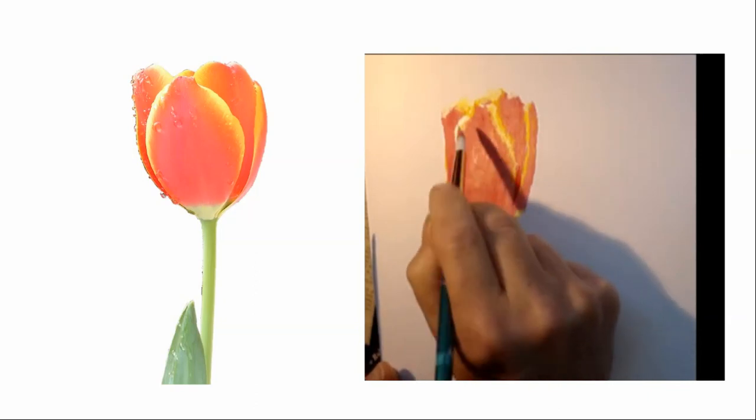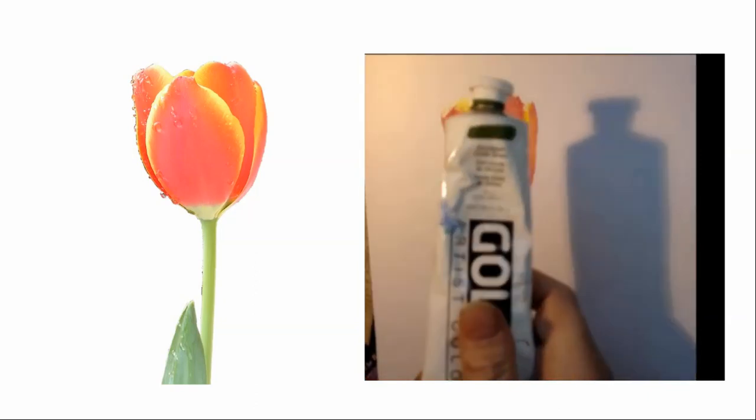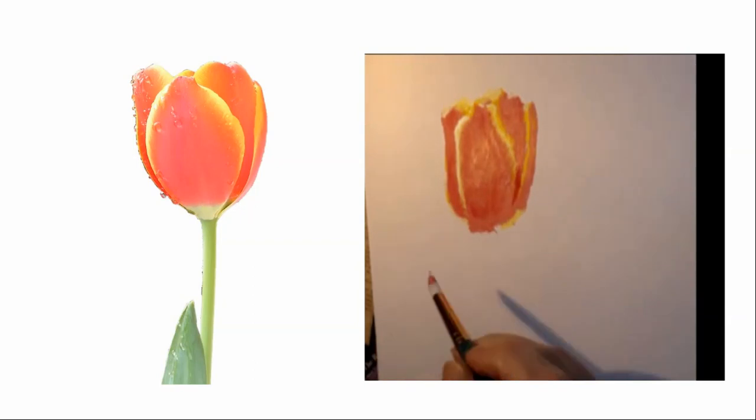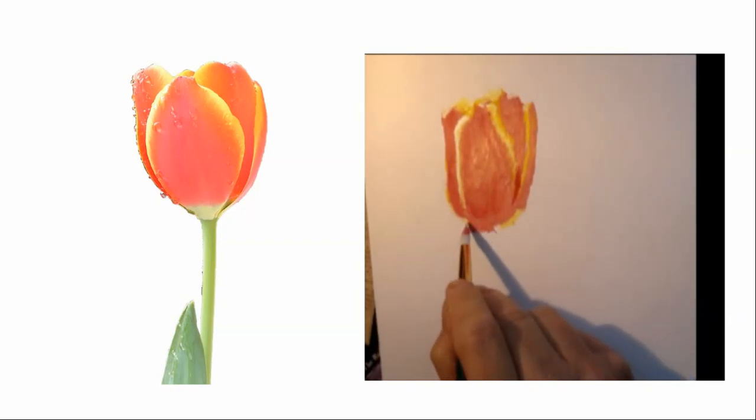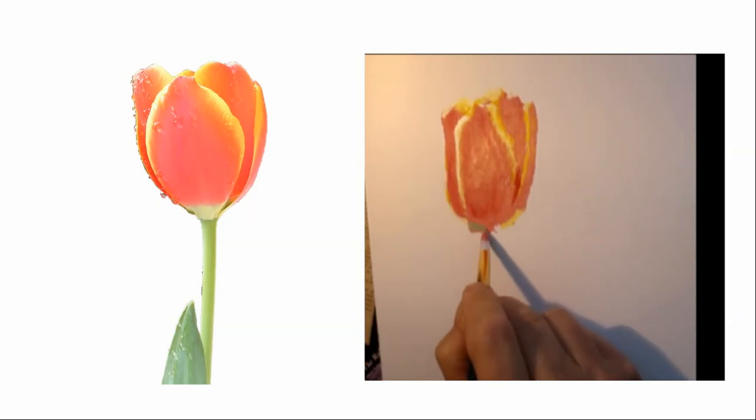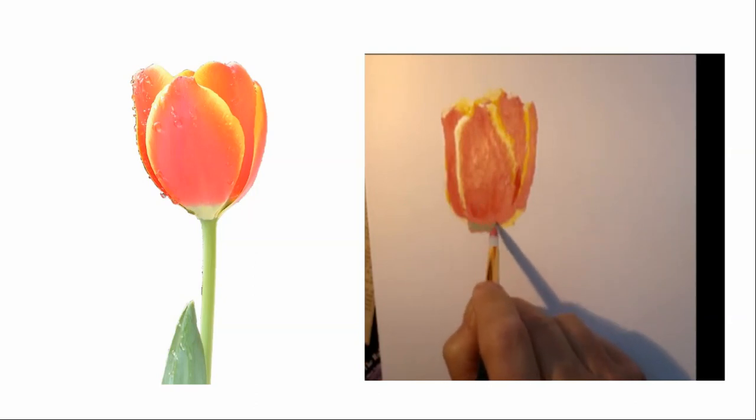I'll race ahead again. So now it's time for green. I can always come back and touch up the petals later, but now I want to focus on the stem.